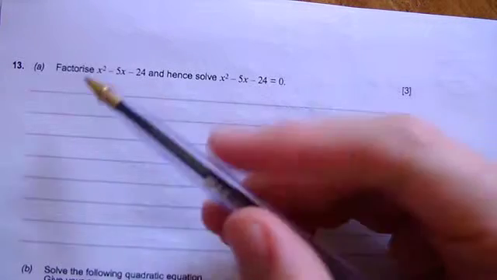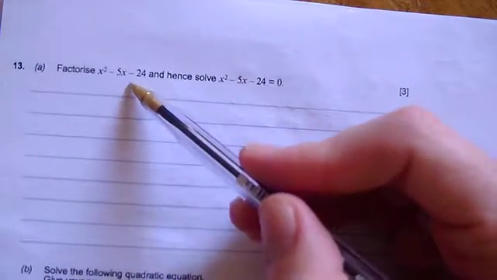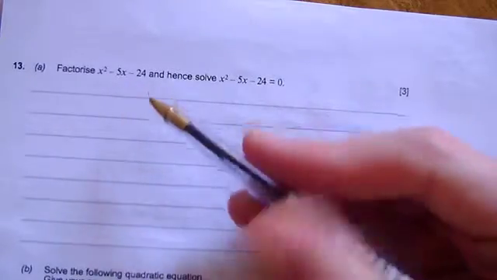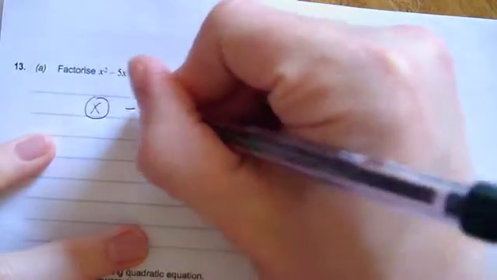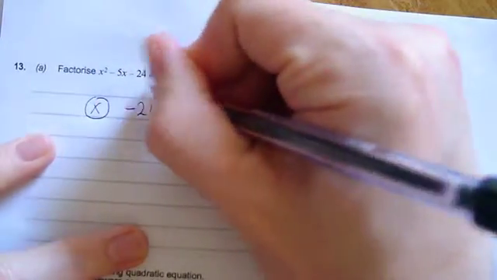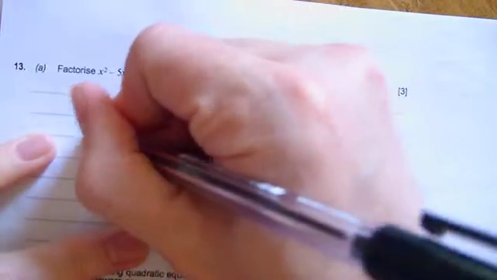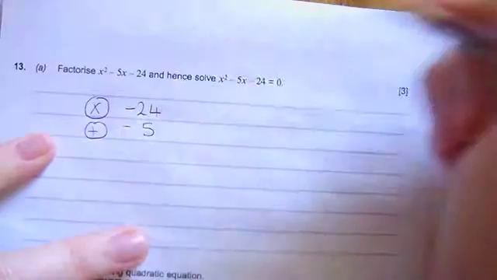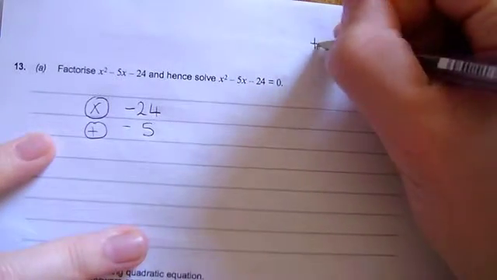Question 13 says factorise x squared minus 5x minus 24. Now the way we've been thinking about that is a game that requires us to have two numbers that multiply to make this last number here, this minus 24, and they must add to make this middle number here, this minus 5. Now, because I've got minuses, I'm going to write out my table to help me.